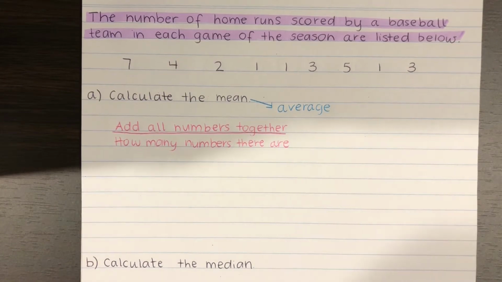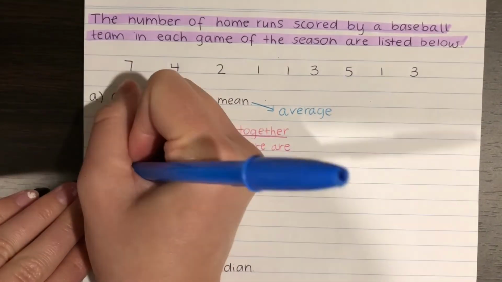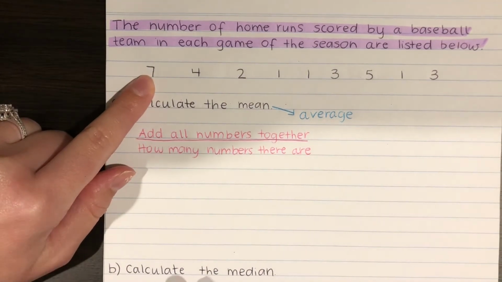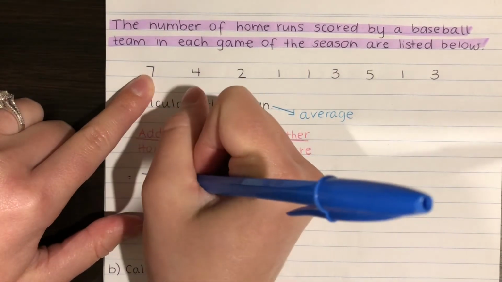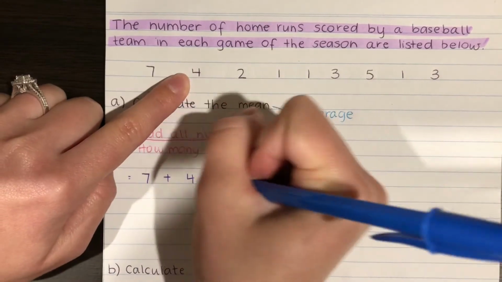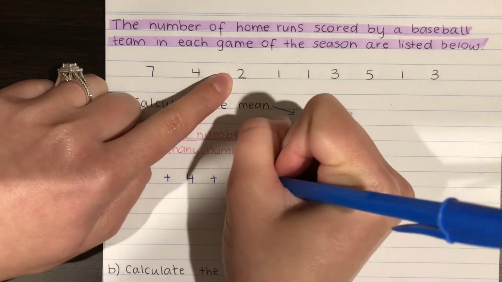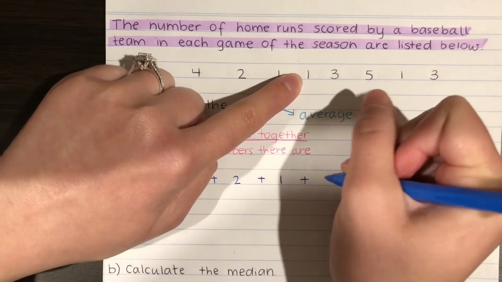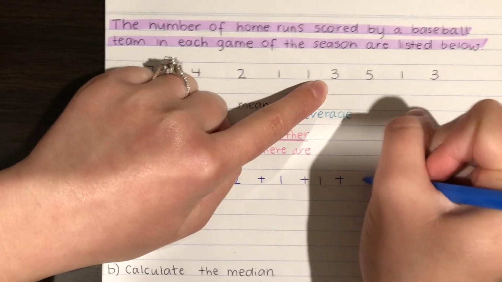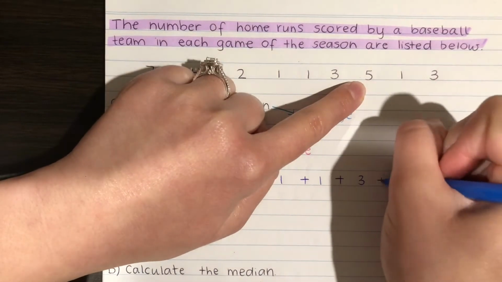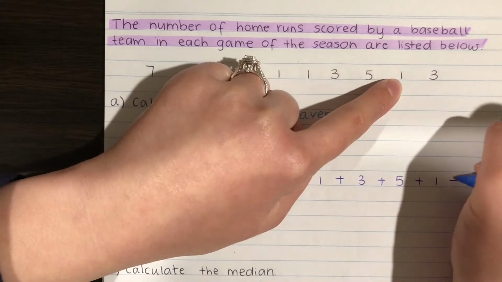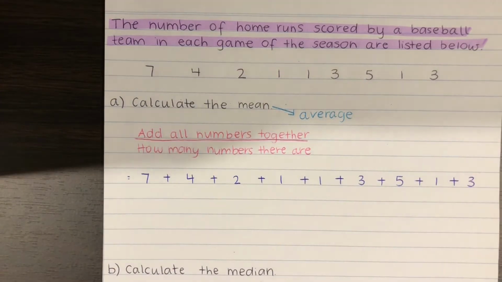So let's add all our numbers. We've got 7 plus 4 plus 2 plus 1 plus 1 plus 3 plus 5 plus 1 plus 3.